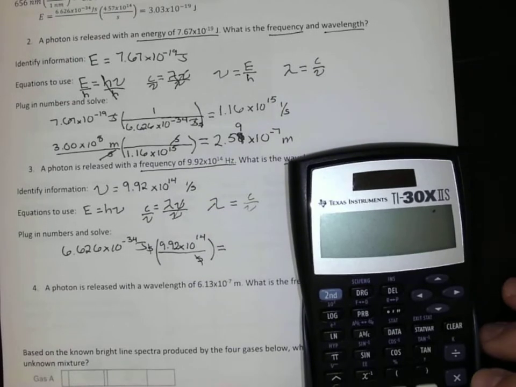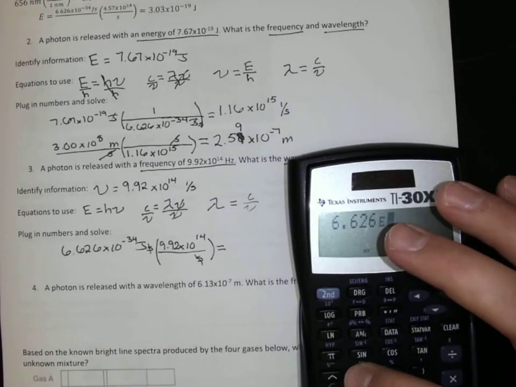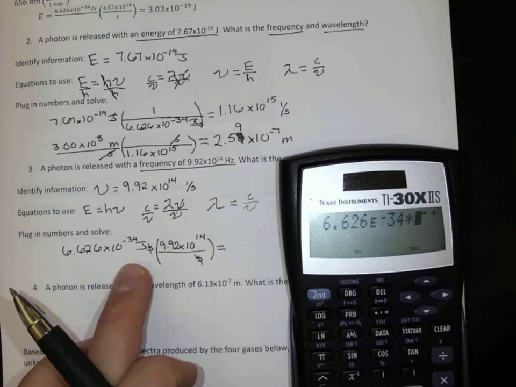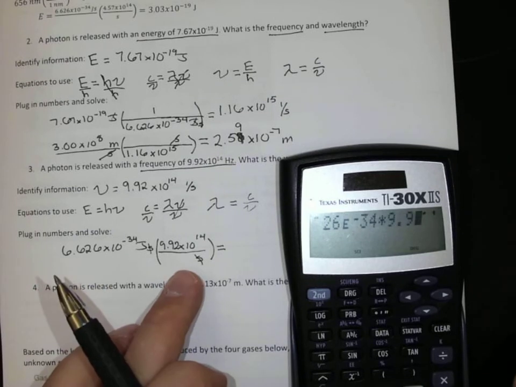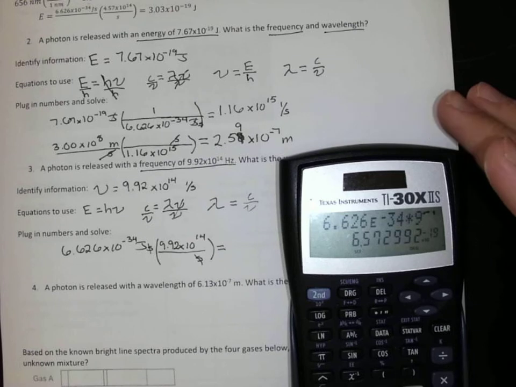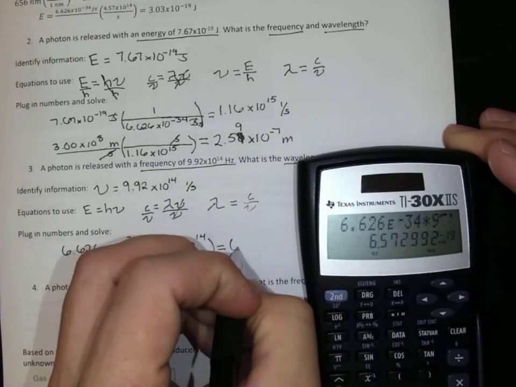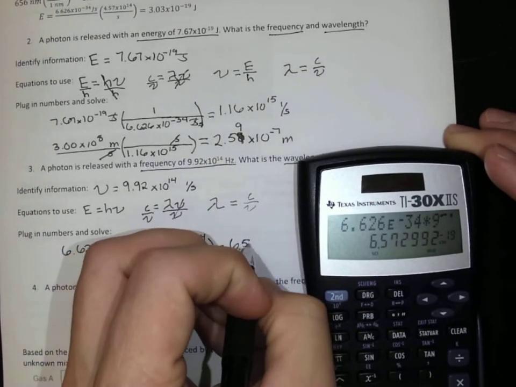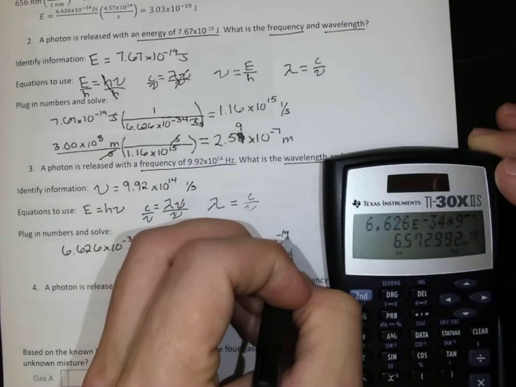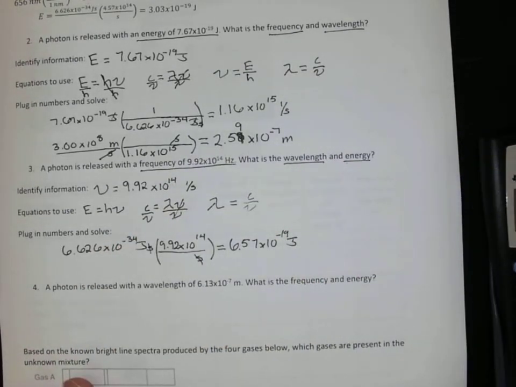Let's do this calculation. So now, 6.626 E negative 34 times 9.92 E 14. Multiply that together, and we have 6.57 times 10 to the minus 19th joules. All right, let's do our second one right away.